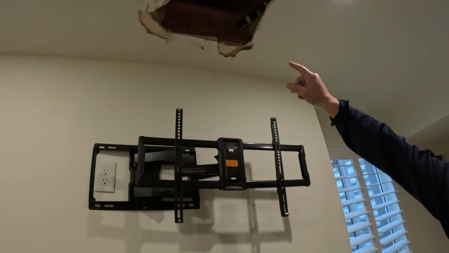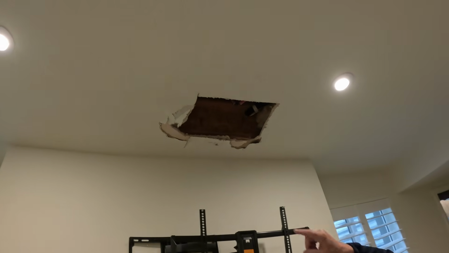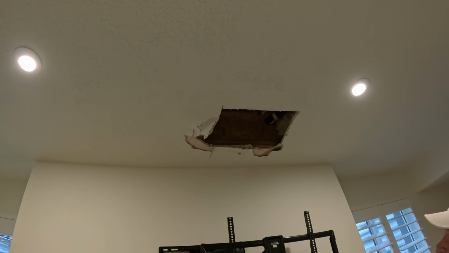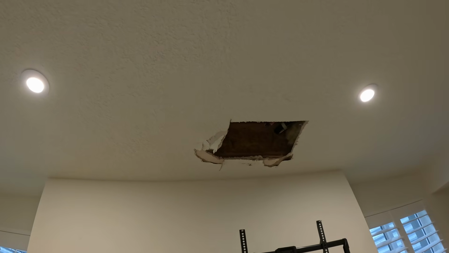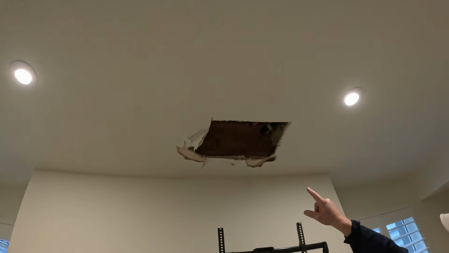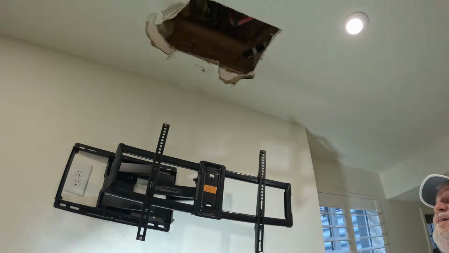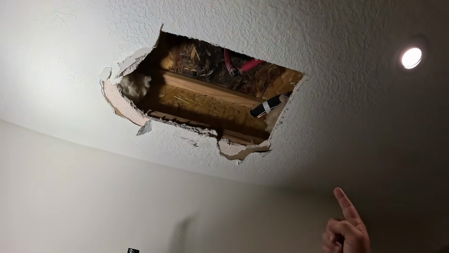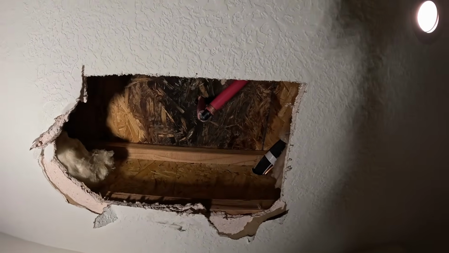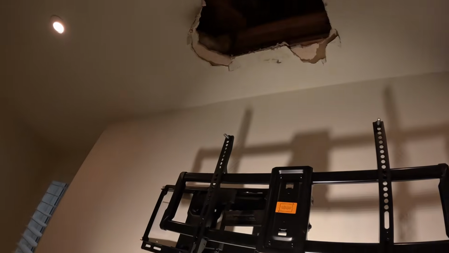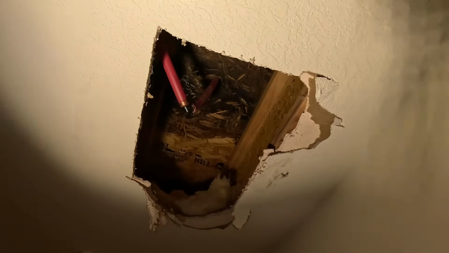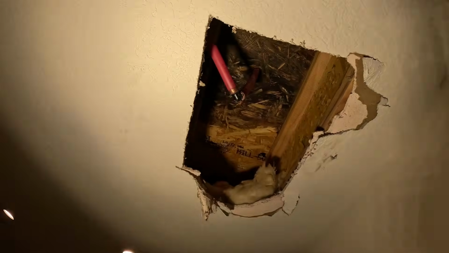So this is where we cut open the ceiling here with the sheetrock, and when we opened it up, we could see where the water was. This was all soggy and wet right inside here, and when we looked over at our drain for the shower, we didn't see any water damage over in that area.